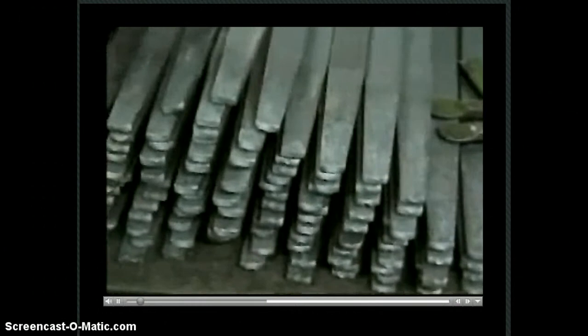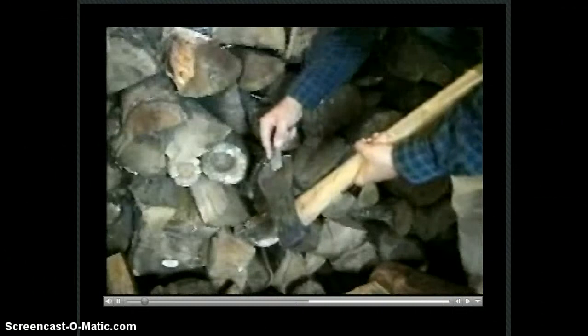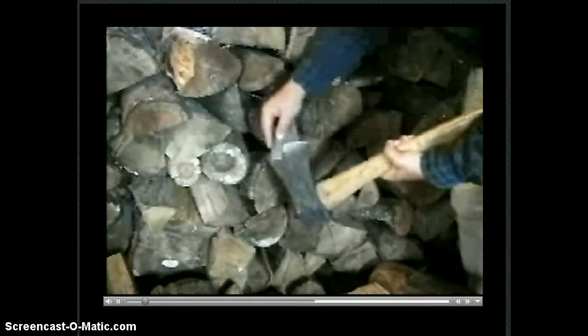Strong enough to bend one of these pieces of steel? With heat and special equipment, it is possible actually to bend steel. But what about this wooden log? How would you go about splitting it? This sharp axe easily cuts through this log.